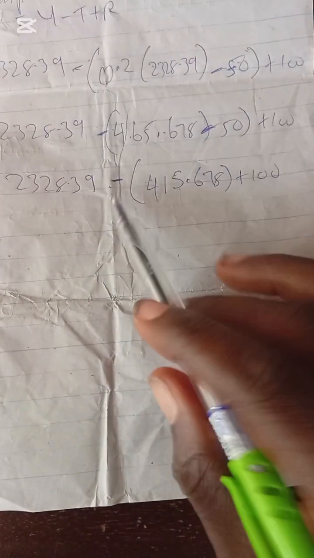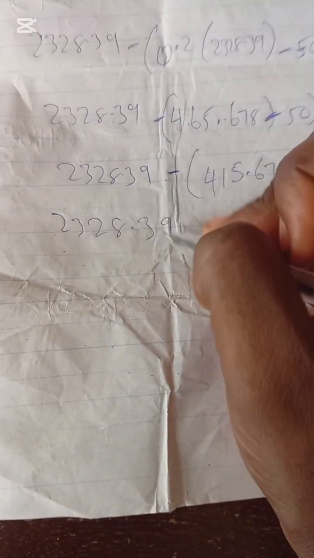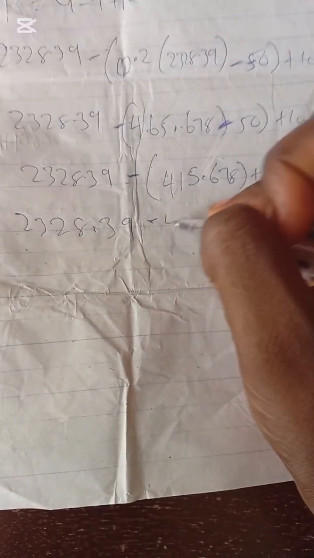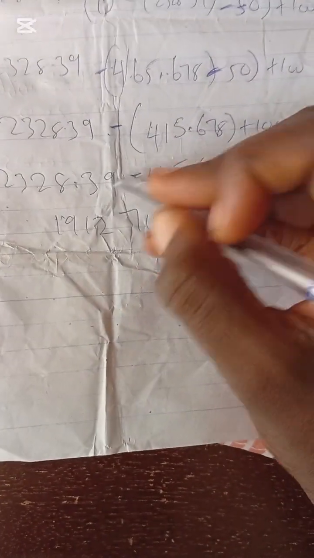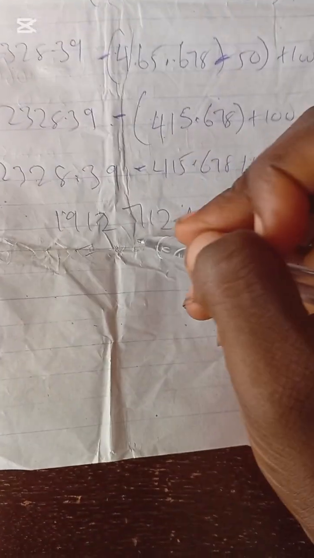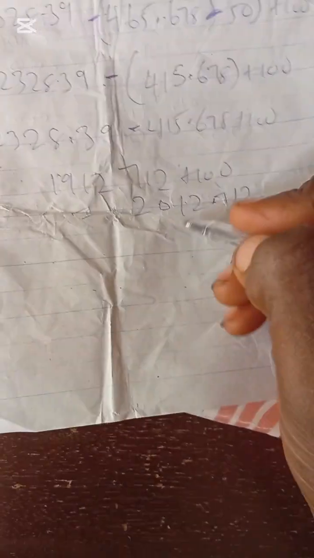So obviously minus times this is minus, so we're bringing it out. So here becomes 2328.39 minus 415.678 plus 100, which means here will become 1912.712. That is this one plus 100, the same thing as saying 2012.712. You can approximate it to 2 decimal places or leave it like this, anyhow you want.